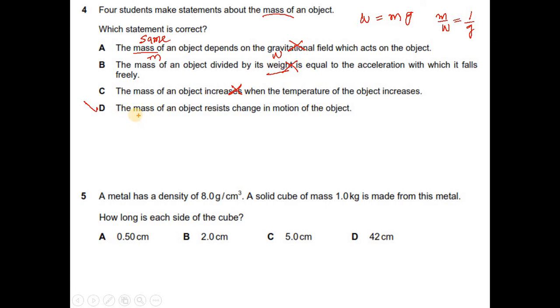In fact, this description is giving the idea about inertia, because inertia is a measure of the mass of an object. So inertia or inertial property, mass is an inertial property or inertia, whatever you say. So the option is D. Mass is the measurement of resistance to any change.